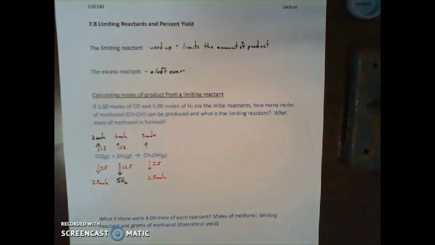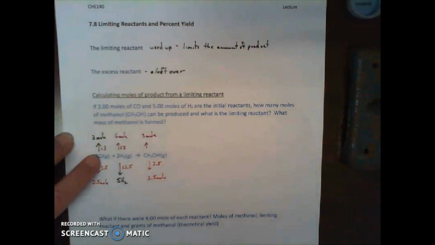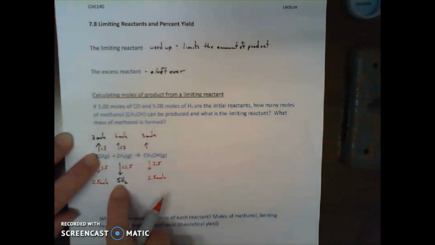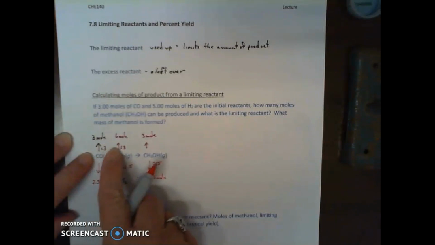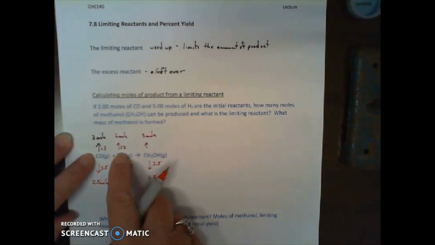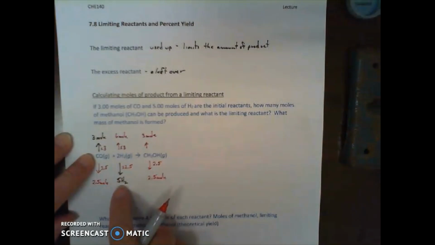Now, both of these conditions aren't going to happen, because what's going to really happen is the carbon monoxide will start to react, but we only have 5 moles of hydrogen. For all the carbon monoxide to react, we need 6 moles of the hydrogen. We don't have 6 moles of hydrogen, so we only have 5. So this is going to be our limiting reactant.